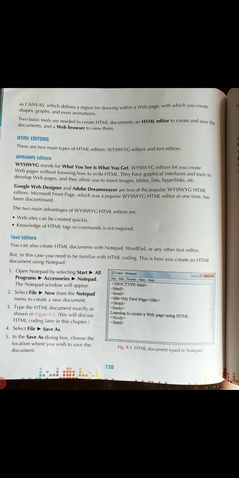WYSIWYG editors let you create web pages without knowing how to write HTML. They have a graphical interface and tools to develop web pages, and they allow you to insert images, tables, lists, hyperlinks, etc. So students, what is the full form of WYSIWYG?